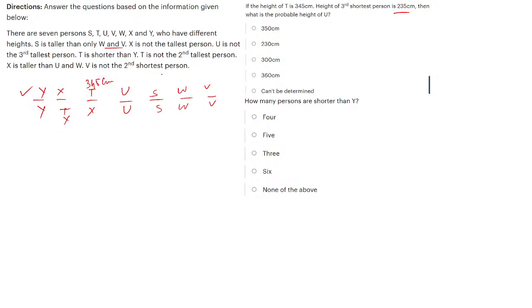Now, if the height of T is 345 centimeter, and height of the third shortest person is 235, what is the probable height of U? That means in between these two, right? So more than 235 and less than 345, that means 300. Yeah, this is it. How many persons are shorter than Y? So Y is the tallest person and the total number of persons is 7. So obviously 6.